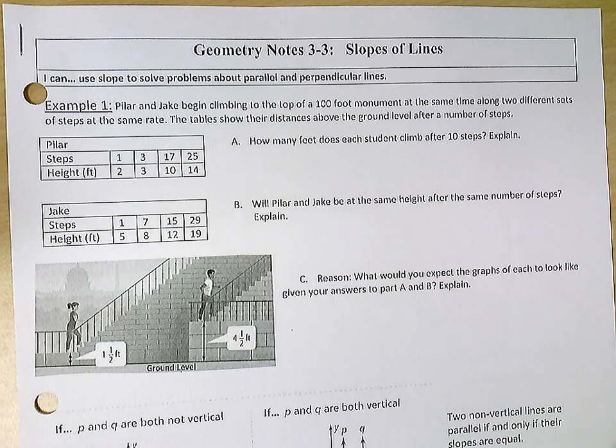They're both rising half a step. Oh, never mind. So they're both at 5. They would rise 5 feet after 10 steps. They're not the same. Okay, I have a question. Wouldn't it be 8 minus 5 and 7 minus 1? That looks like 3 over 6?